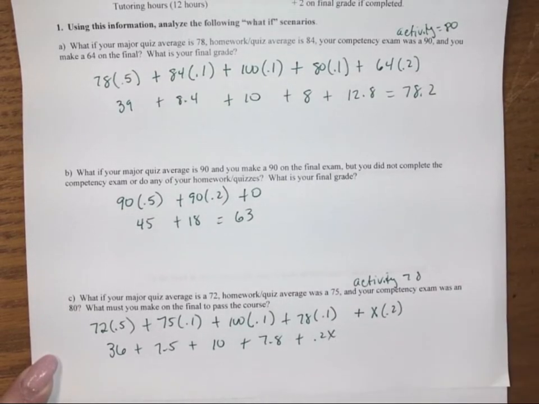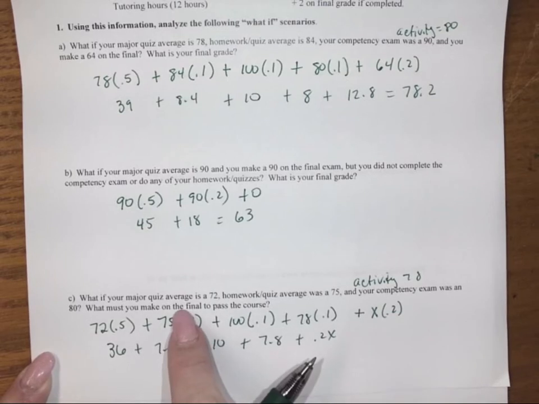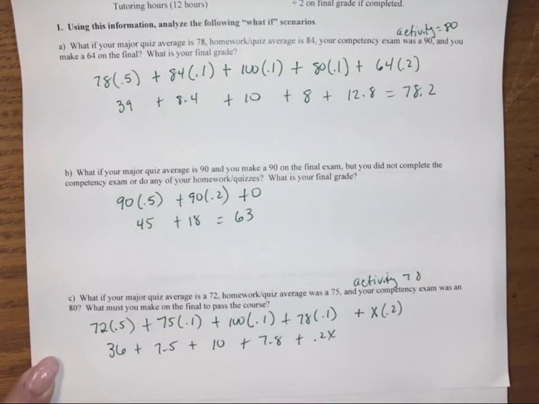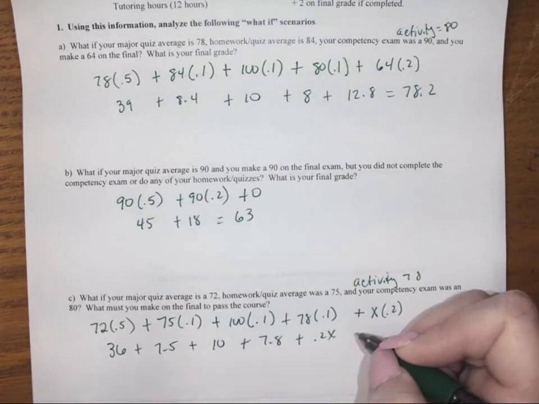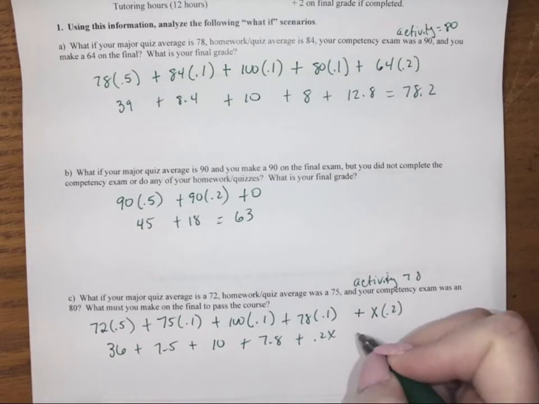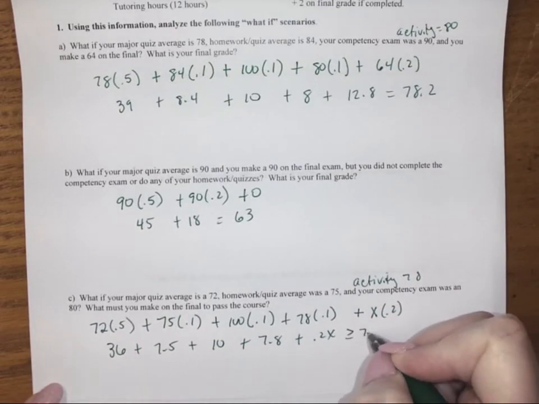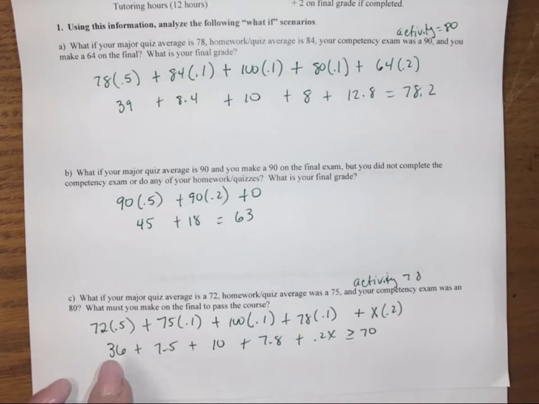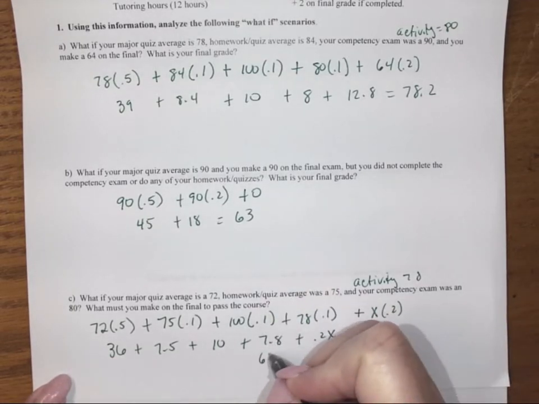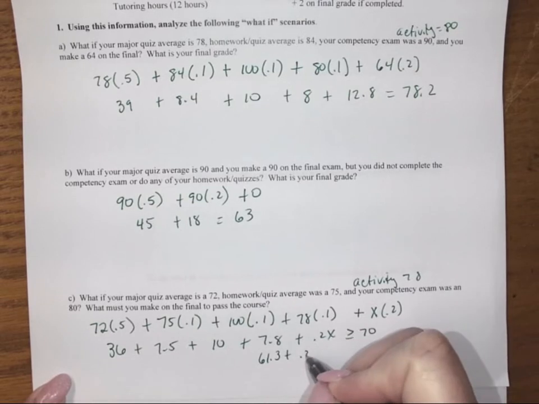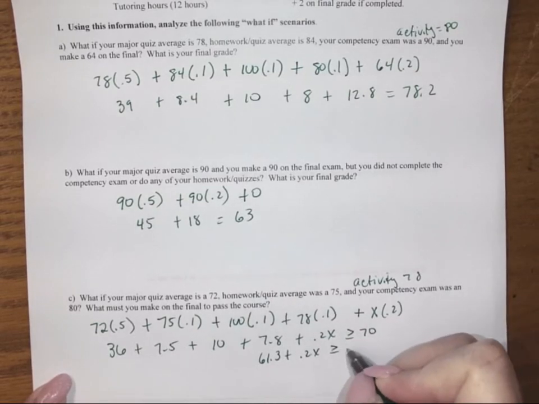0.2x. Now we want to know what we need to make to pass the course. Well, to pass the course, we have to make a 70. But we can make a 70 or greater, so it will actually be greater than or equal to 70. So what we're going to do is add all of these scores up, so we end up with 61.3 plus 0.2x greater than or equal to 70.